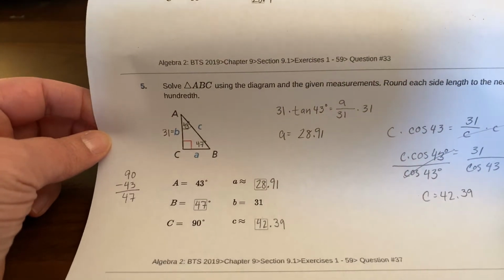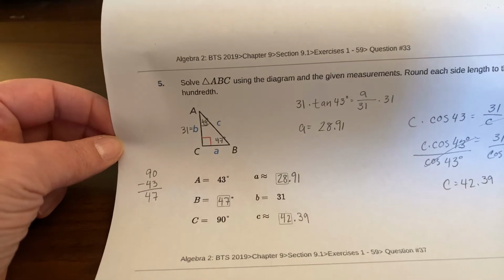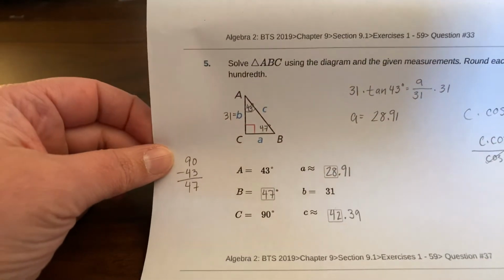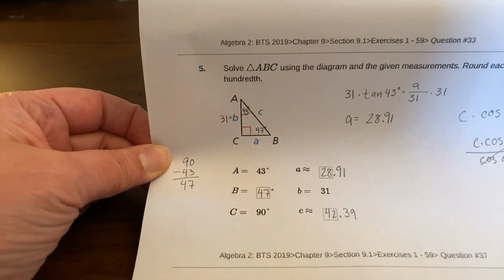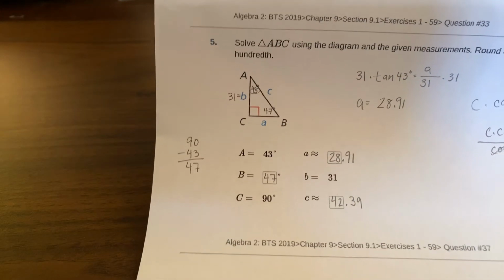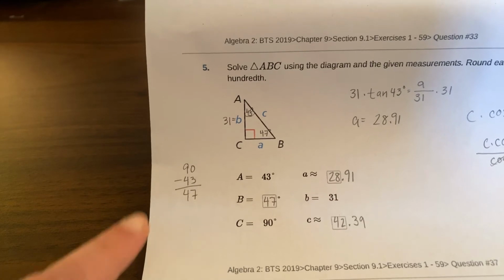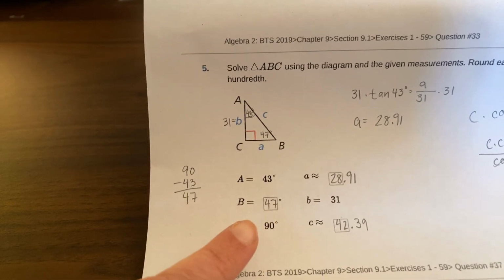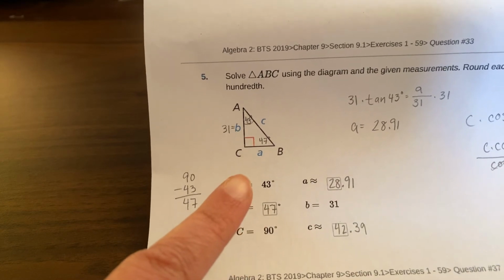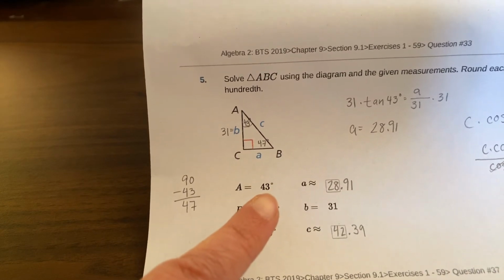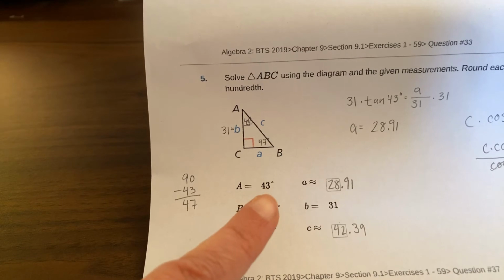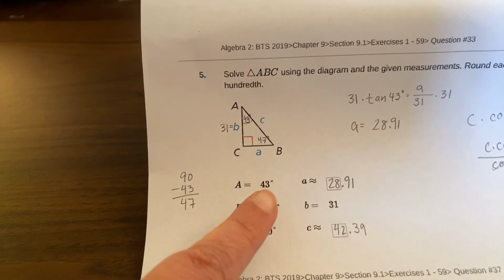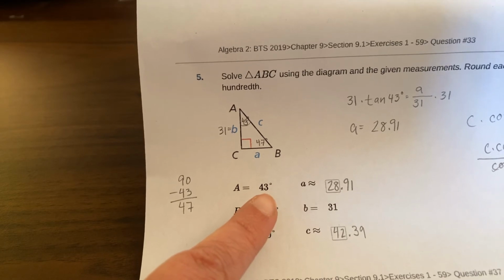All right, let's move on to number 5. Number 5 is similar to 4 in that they give us 2 angles and a side, and we need to find the other things. So I do 90 minus 43 to get 47, which is capital B, right? And then I use the angle that they gave me, just in case I made a mistake in figuring out this angle. I want to use the information that we started with, right? So 43 degrees.